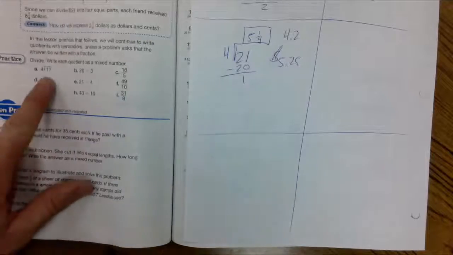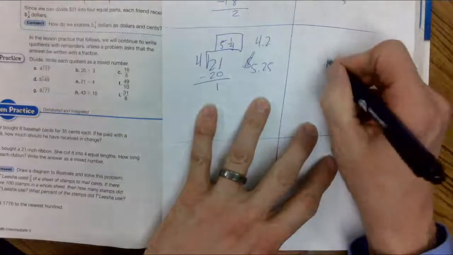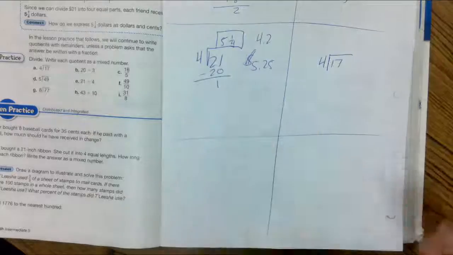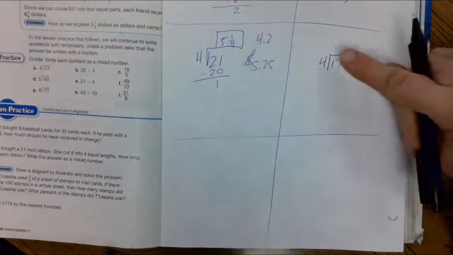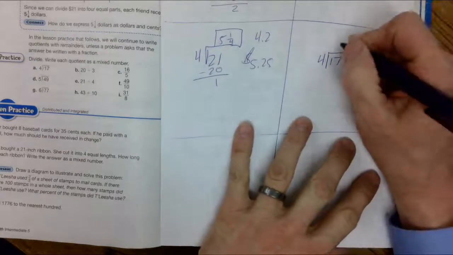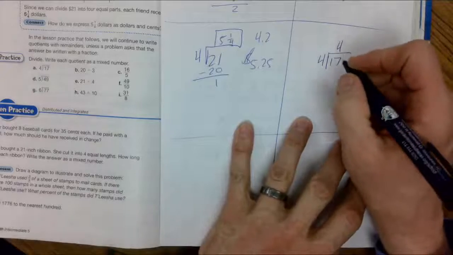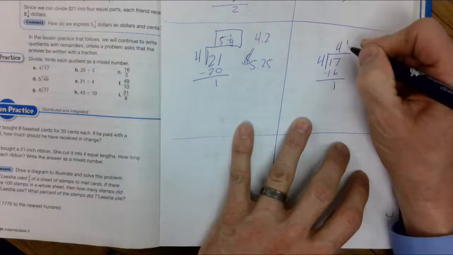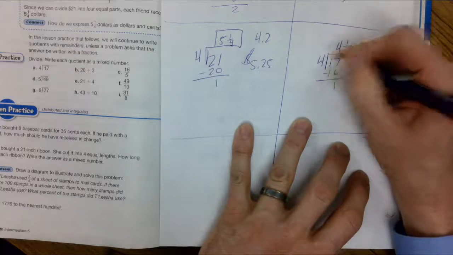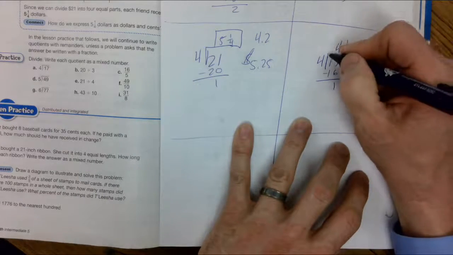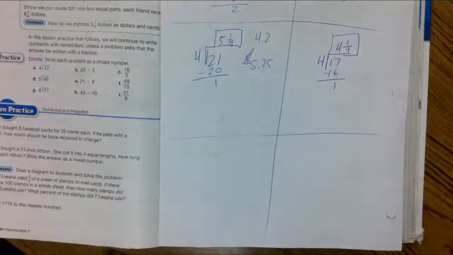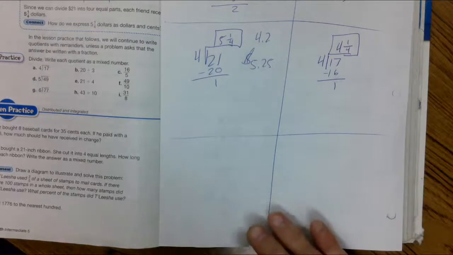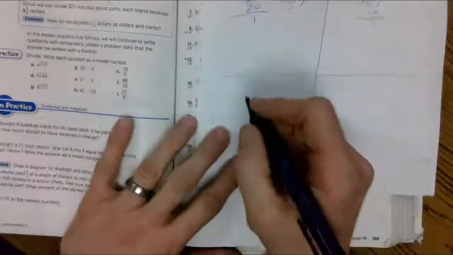All right, let's do example A in box 4. We got 17 divided by 4. How many times is 4 going into 17? Think 16. Okay, good. 4 times 4 is 16. 17 minus 16 is 1. That becomes your numerator. Your divisor becomes your denominator. 4 1/4. Letter B, 20 divided by 3.